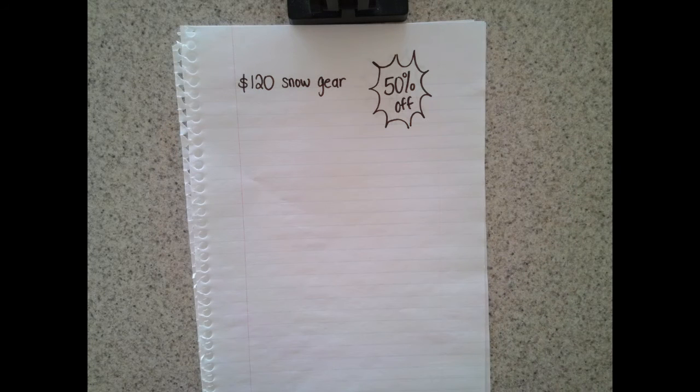Day 2 and looking at some really neat tricks that you can use to find discounts and know what you're going to be paying for in the store when you're out shopping. Here's our first example. You want to buy $120 worth of snow gear, but there's an awesome deal going on, 50% off of the gear you're looking at buying.